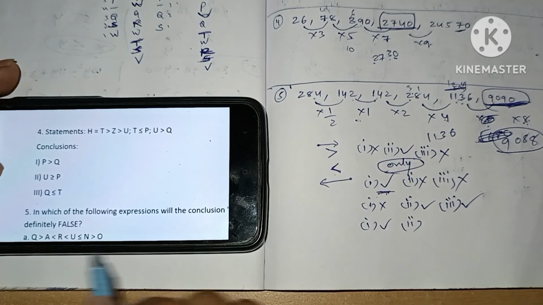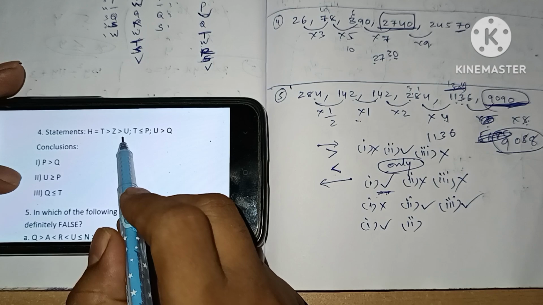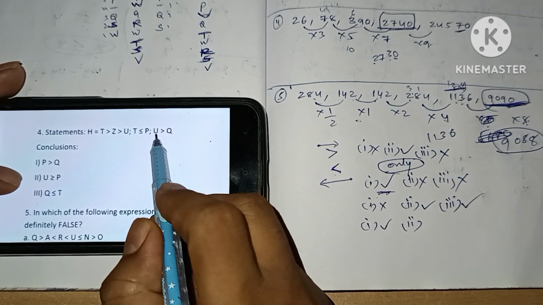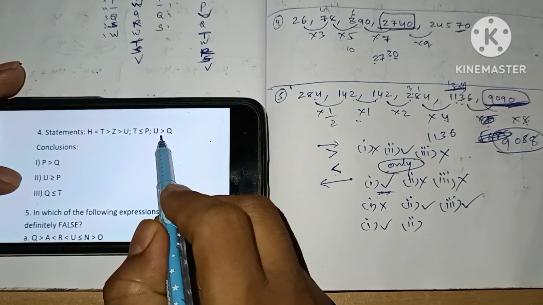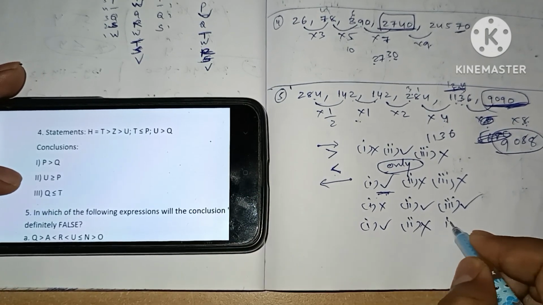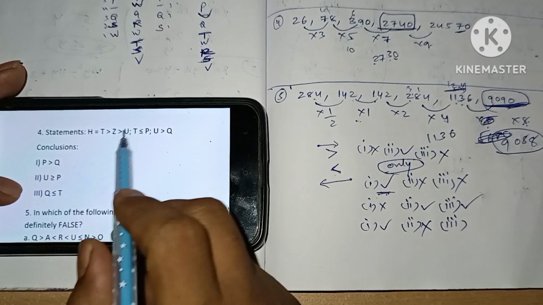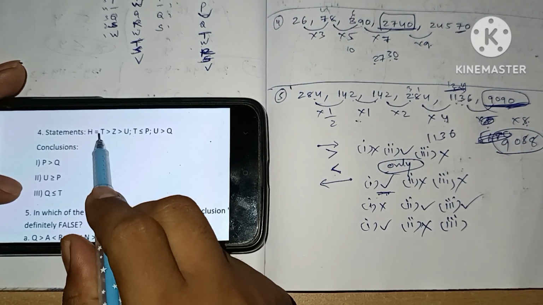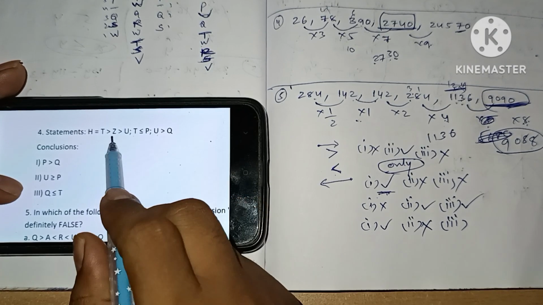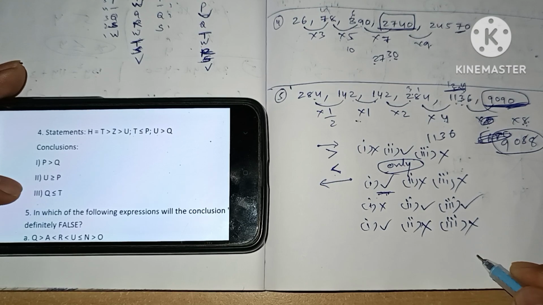Second conclusion. The flow from U to P with everywhere equal to. From U there is no flow. From U we can reach to Q, but not able to reach to P. So second conclusion will be false. Third conclusion. The flow from T to Q with everywhere equal to. From T there is no flow. From T we can reach to Z and U. From U we can reach to Q, but there is no equal to here. So third conclusion will be false.